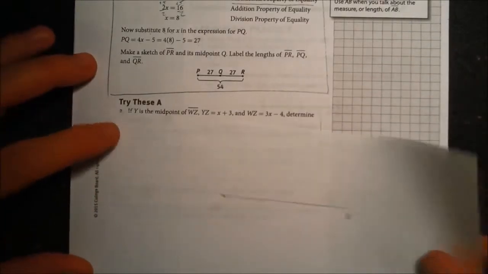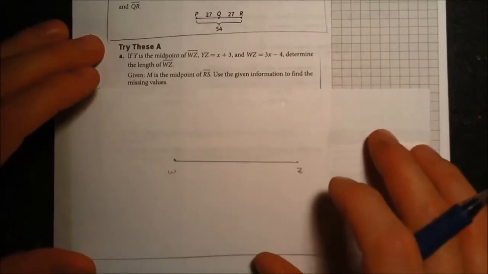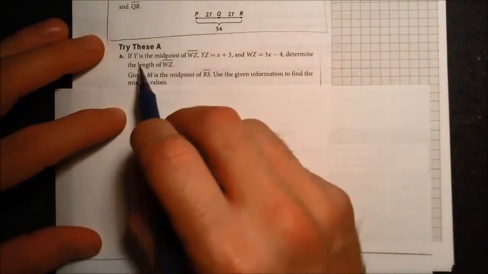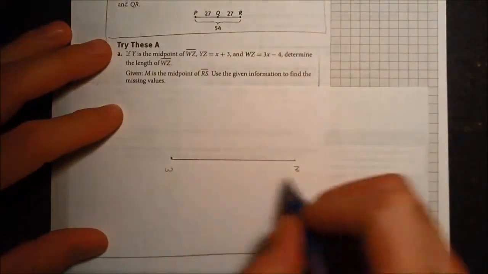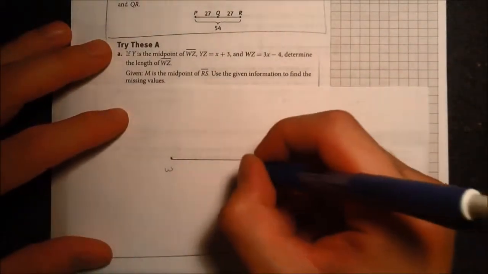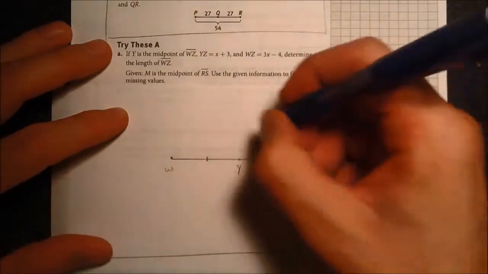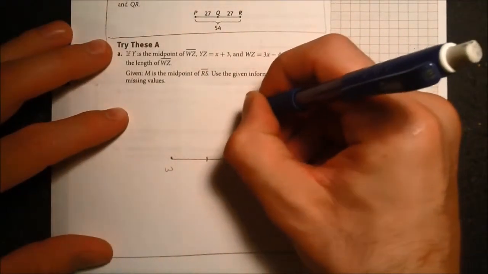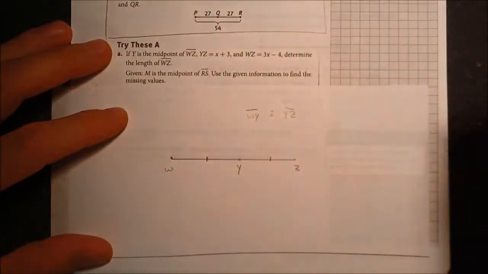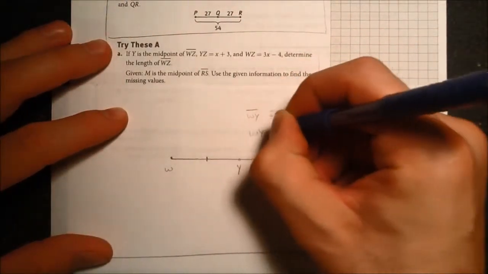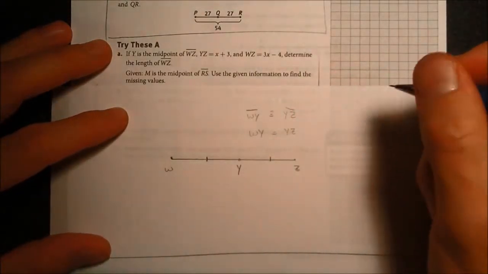I'm going through these together. I've pre-drawn my segment for the first part. It says point Y is the midpoint of segment WZ. So I got my segment WZ here. It tells us that point Y is the midpoint. So this part is congruent to that part. That means segment WY is congruent to segment YZ. That means that the length of segment WY is equal to the length of segment YZ.